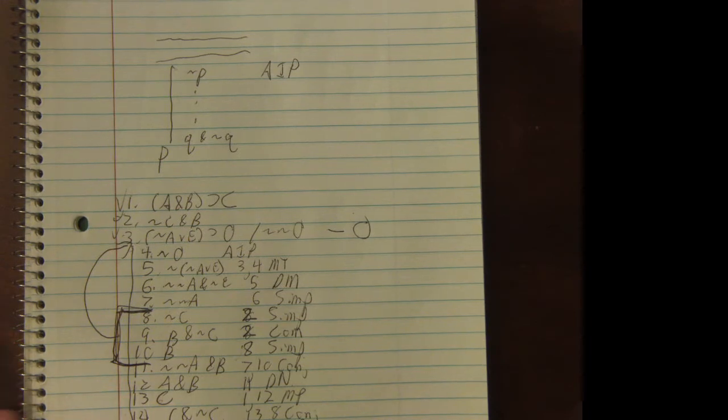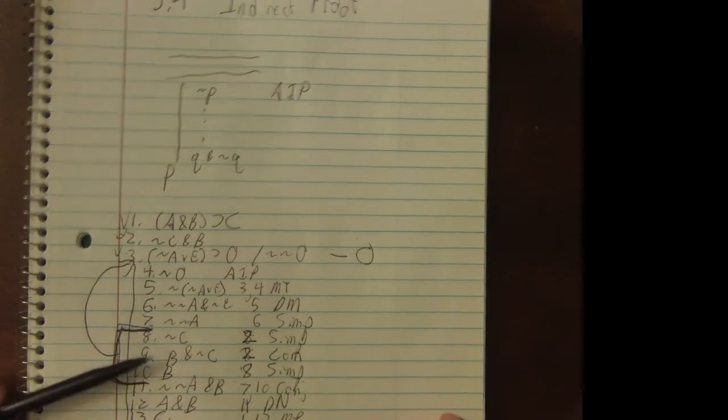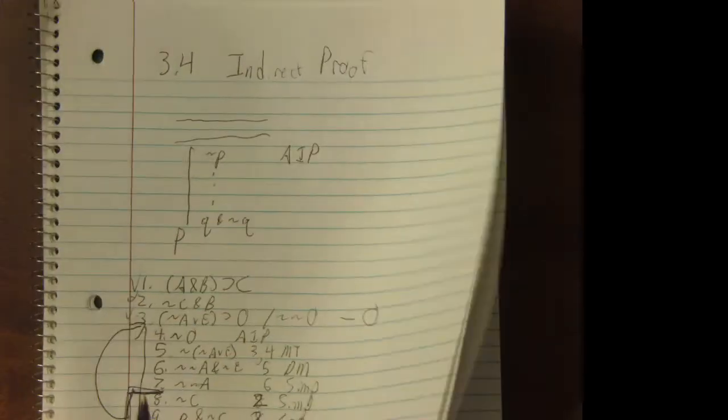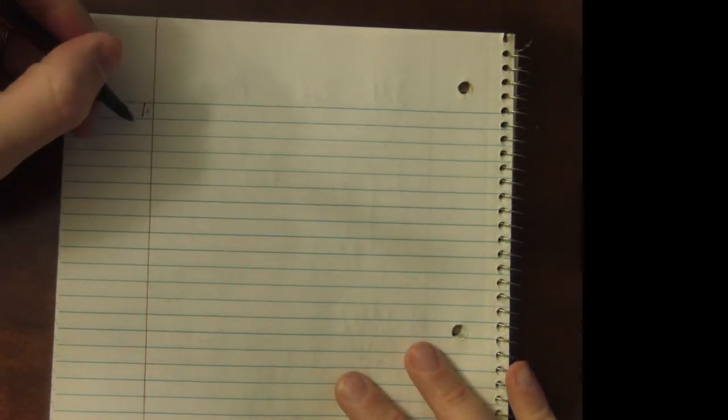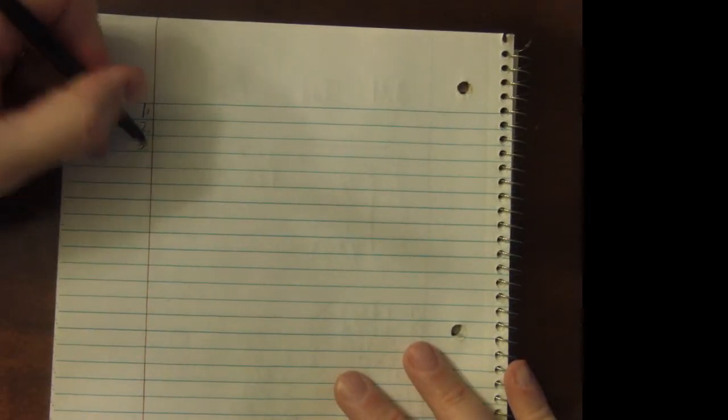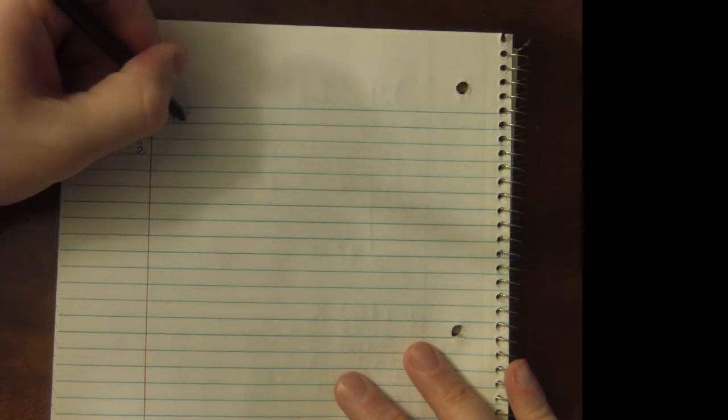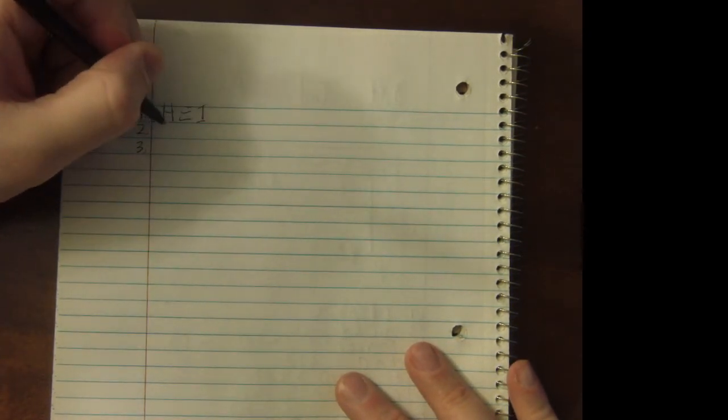All right, so that's one example of indirect proof. Let's do one more and then call it a day and let you work on these on your own. So I am going to do one of the very hard ones. If you remember this monster, I'm not sure how many of you got it.